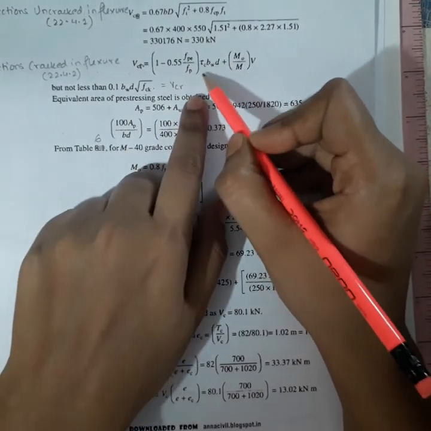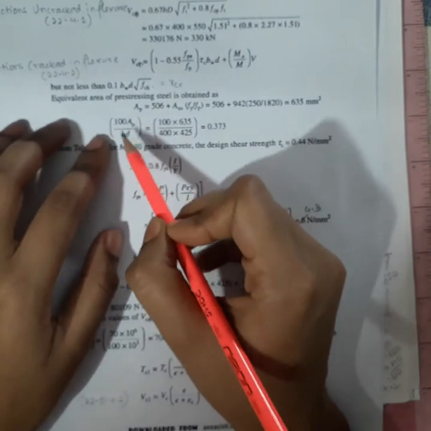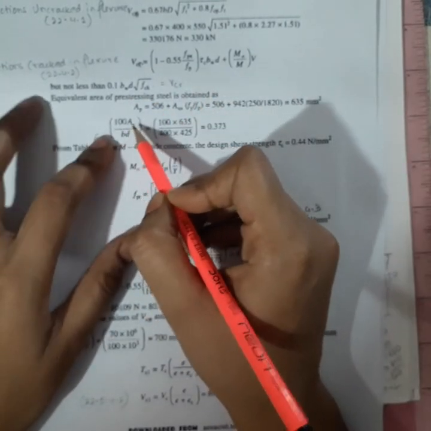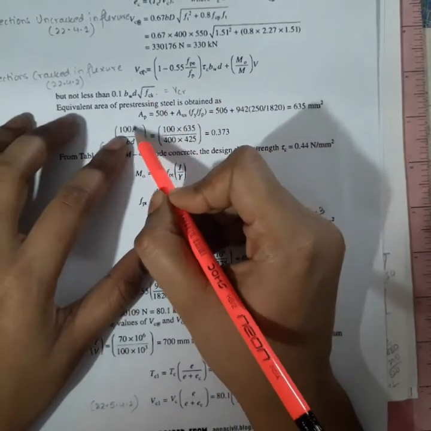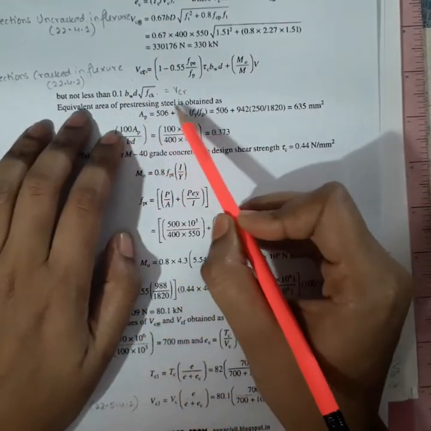In order to get the tau C value, we need to go for this ratio, given as 100 times the area of prestressing tendon divided by b D. Here AP will be the equivalent area of prestressing steel.